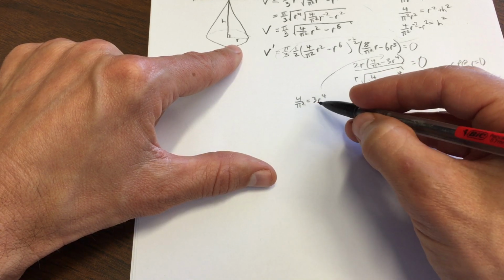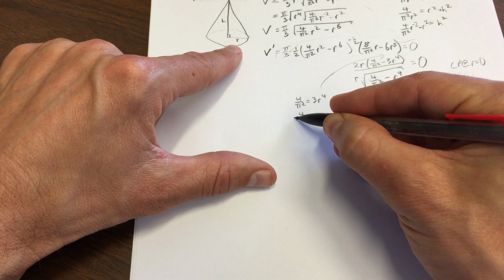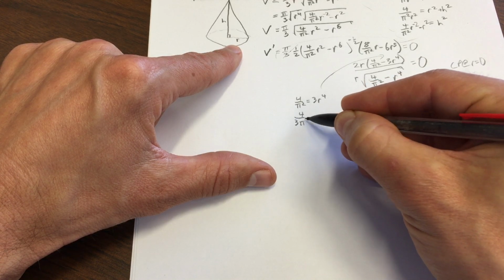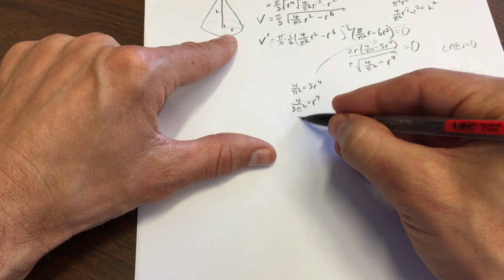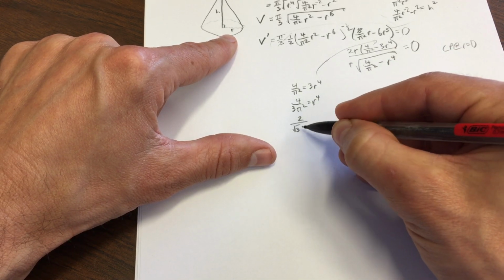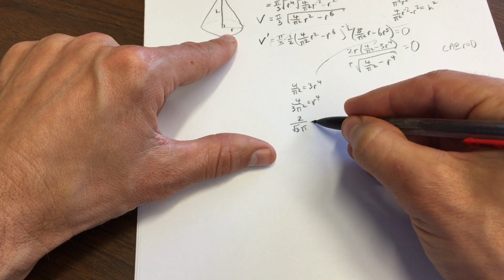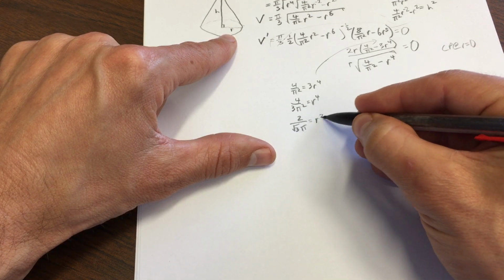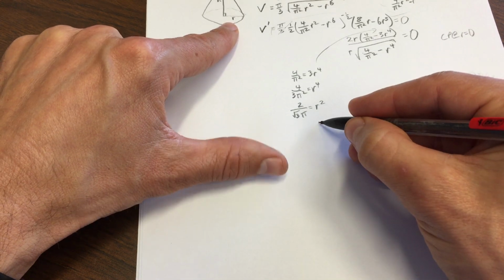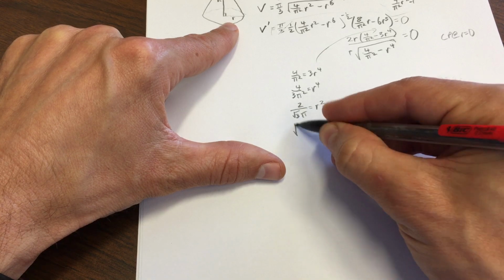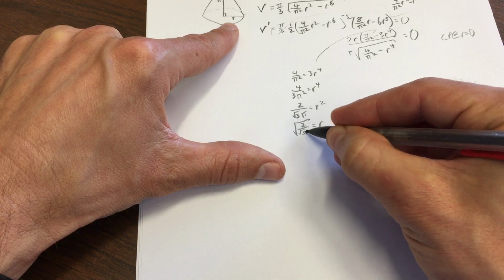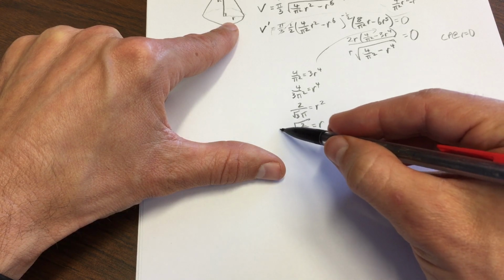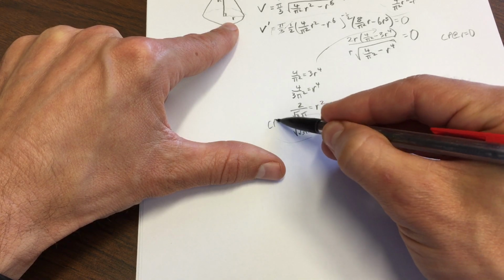So we divide both sides by 3. Now, if I took the square root of both sides, I'd have 2 over root 3 pi equals r squared. Then r equals the square root of 2 over root 3 pi. So that's about as neat as I'm going to get that critical point.